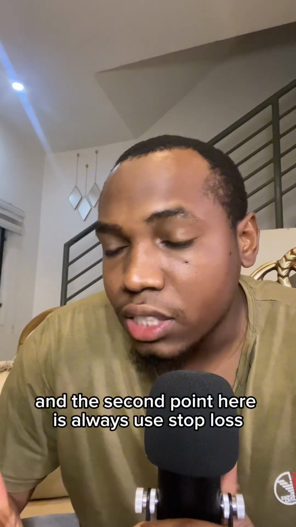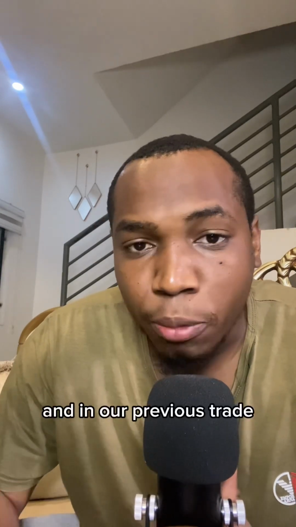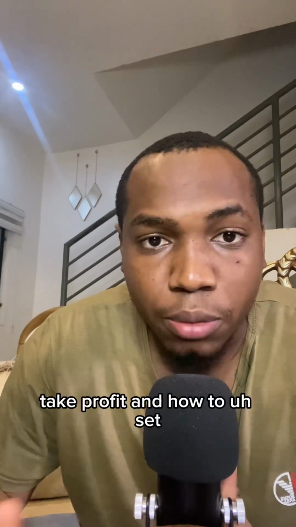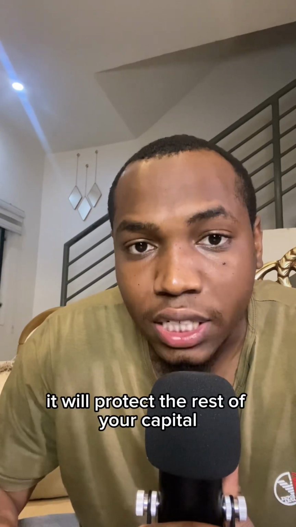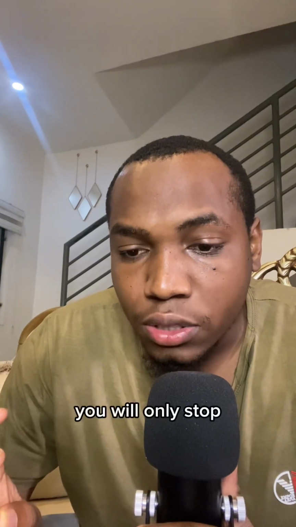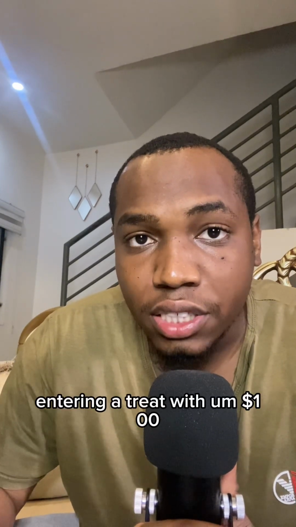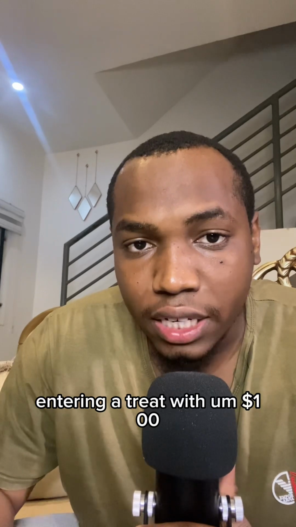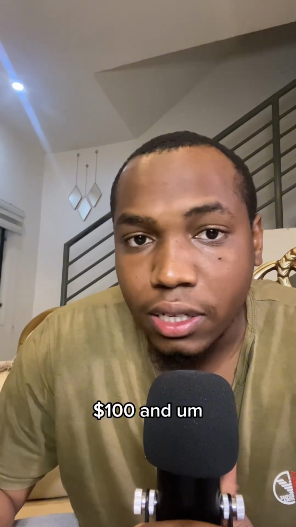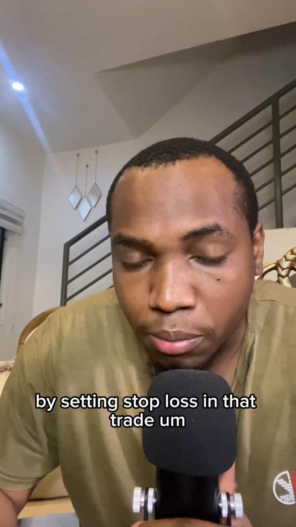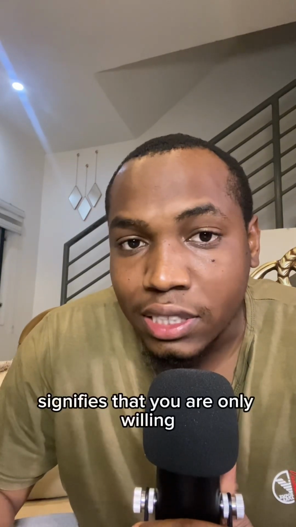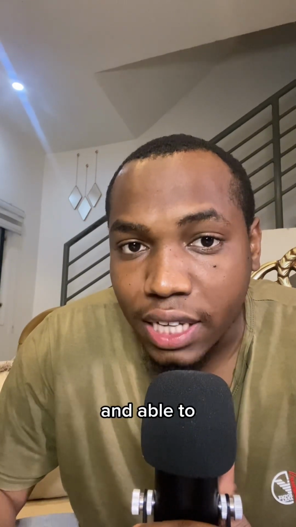And the second point here is always use stop loss. In our previous trade, I've already shown you how to set take profit and how to set stop loss. By setting stop loss, it will protect the rest of your capital. Let's say you are entering a trade with $100 risk, and your capital is maybe 1000 USD. Setting a stop loss in that trade signifies that you are only willing and able to lose that $100.